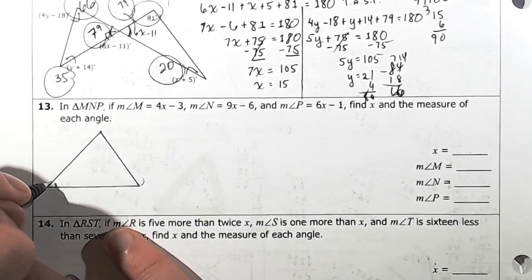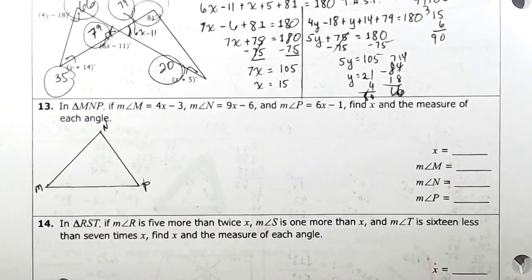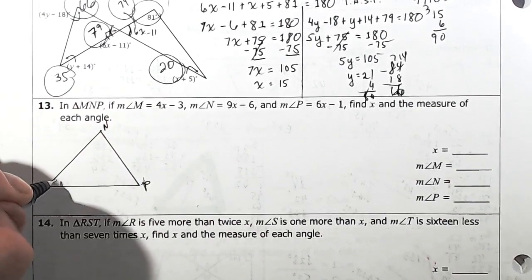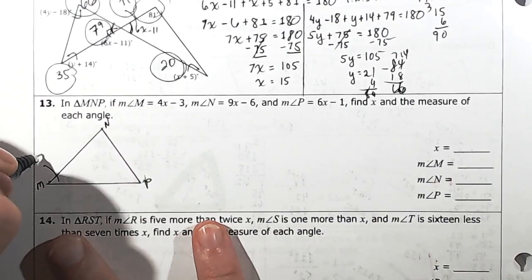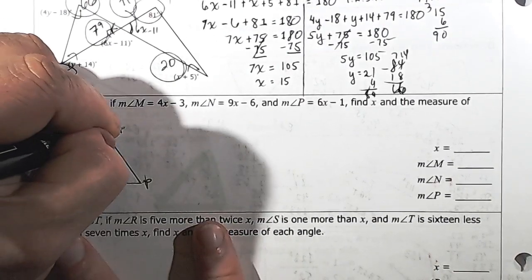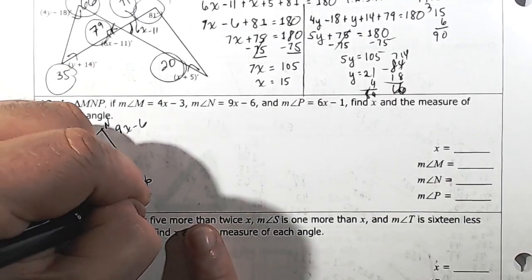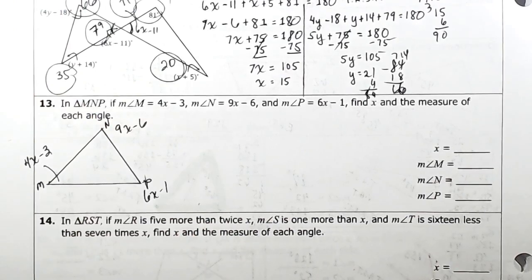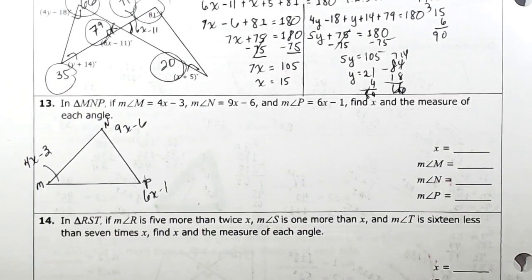So this angle here, M, we'll label these M and P. So angle M is 4x minus 3. Angle N is 9x minus 6. And angle P is 6x minus 1. So it wants us to find x and the measure of each angle. Well, remember, by the triangle angle sum theorem, all of these have to add up to 180.